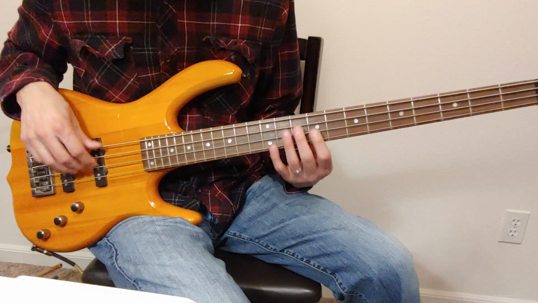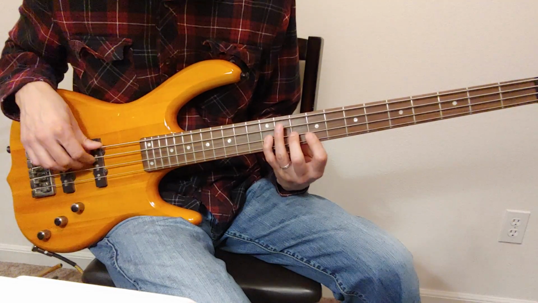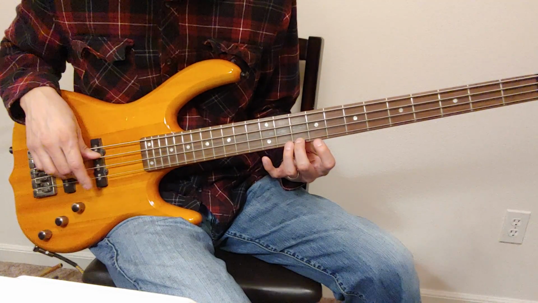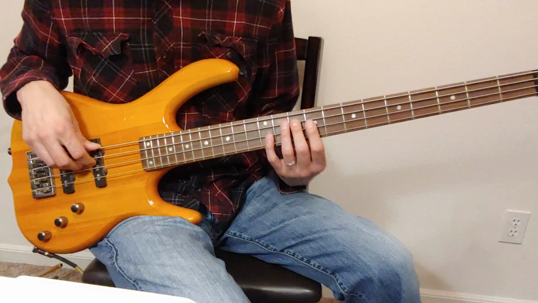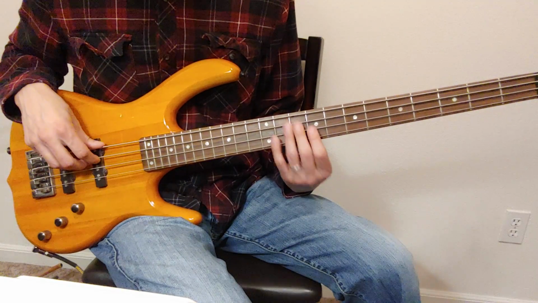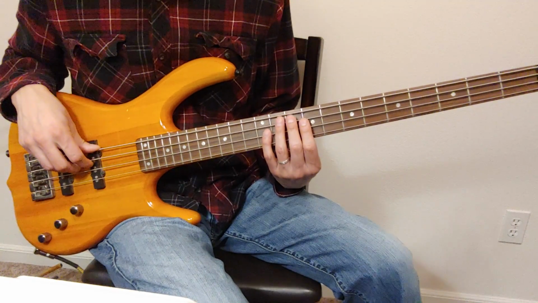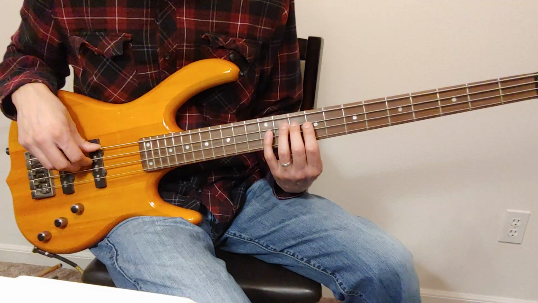But now this one also has what we call the dominant 7. So that's why if you play the 7th in G Mixolydian, the chord's going to be a G 7th.